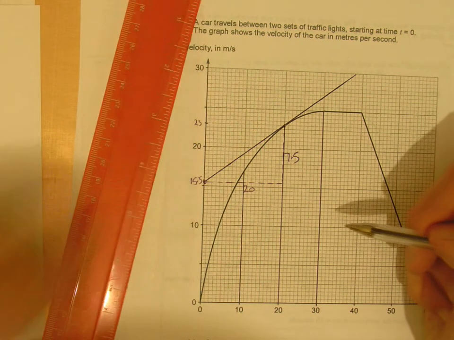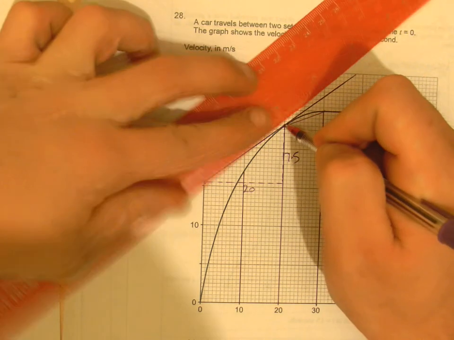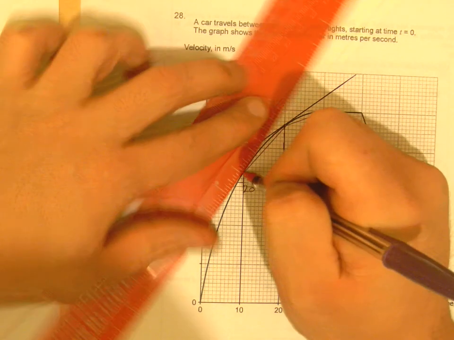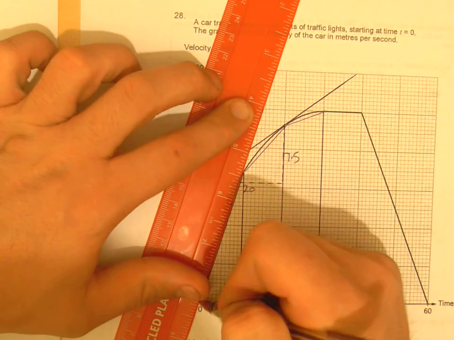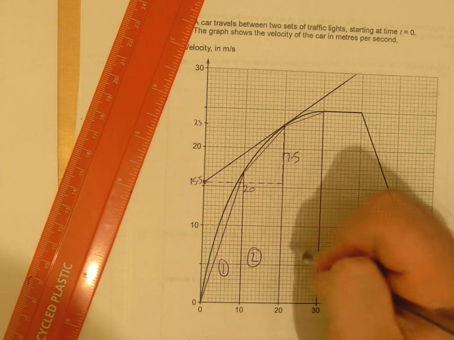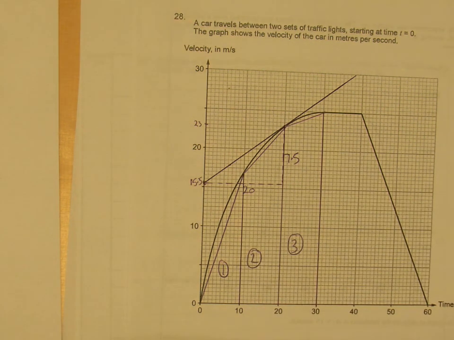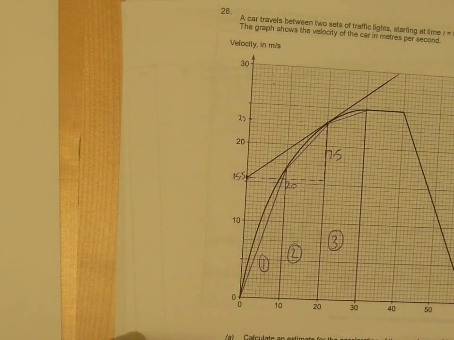Okay, now these will form trapeziums if you draw a straight line at the top. So instead of the curve, you go a straight line. And we think of these as trapeziums. Obviously that's a triangle, but we can still use the trapezium formula for that as well. Now separate them up, so I'm going to work out area of number 1.